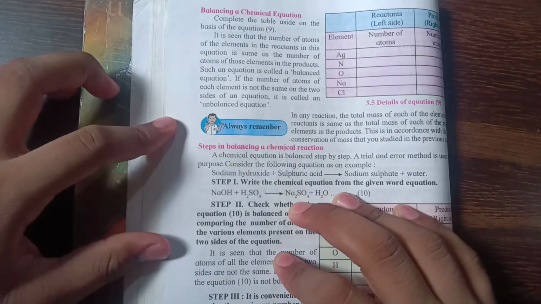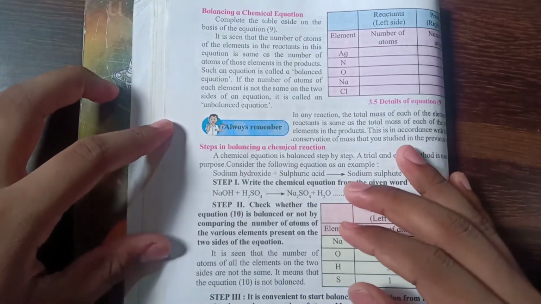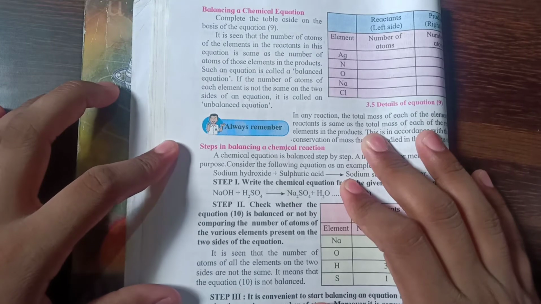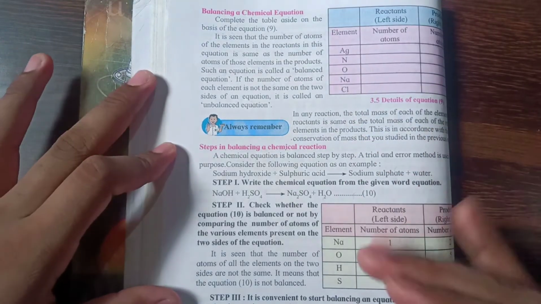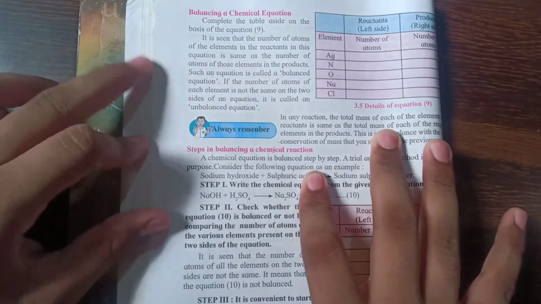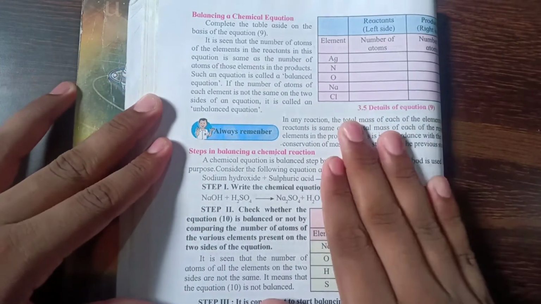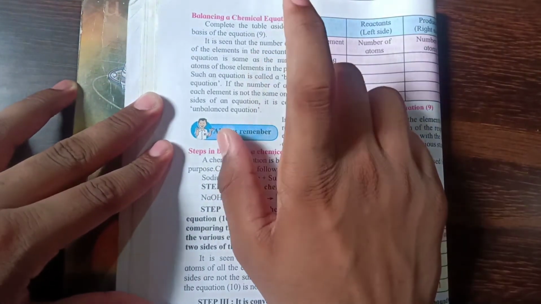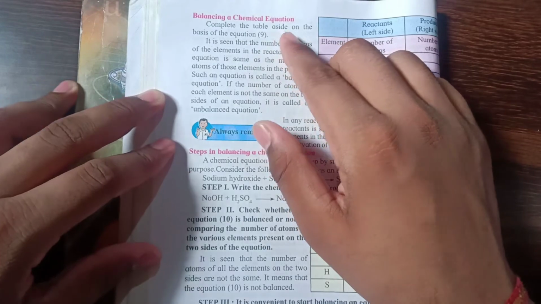Friends, so today, as you know, we have been continuing with the lesson Chemical Reactions and Equations. So today also we'll be continuing with another topic of that lesson. So let us begin. Our very first topic today is balancing a chemical equation.